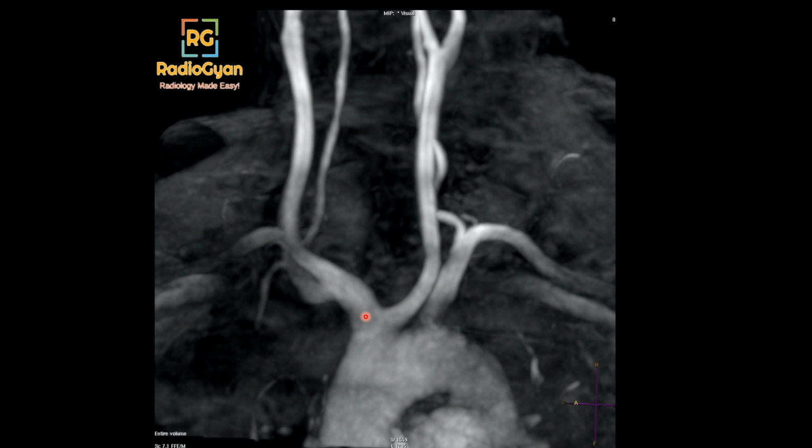Normally, the right brachiocephalic trunk, the left common carotid artery, and the left subclavian artery arise as 3 branches of the aorta. What's happening here is that the left common carotid artery and the right brachiocephalic trunk have a common origin from the arch of the aorta. So this is an anatomical variant known as bovine aortic arch.